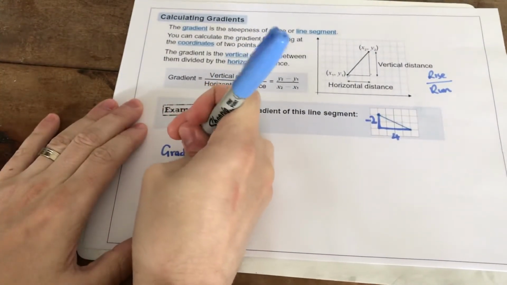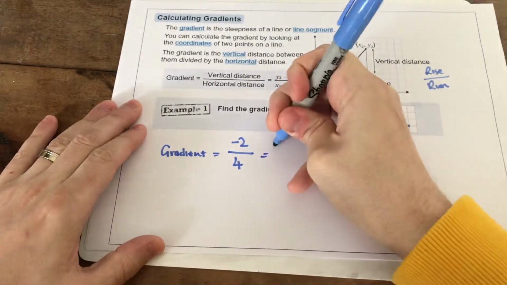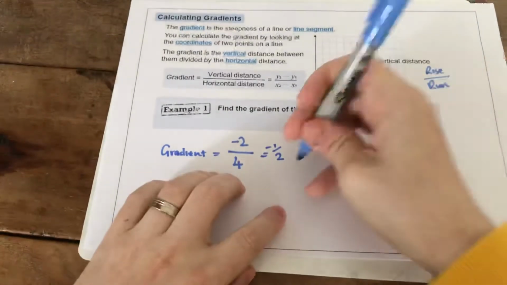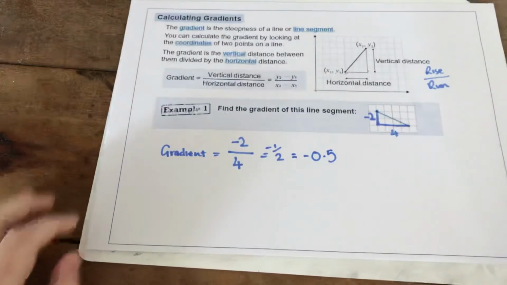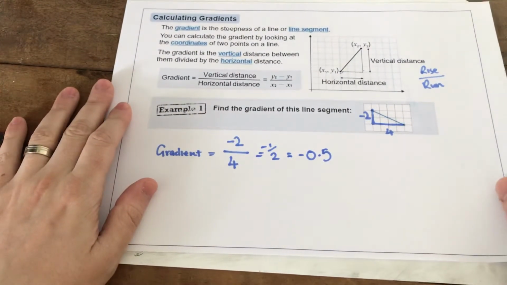Now, notice this is a fraction. We can leave it like this and simplify it, so we could say it's -1/2, or we can turn this into a decimal and say it is -0.5. But either way, that there is our gradient. We don't have to do anything more from that.